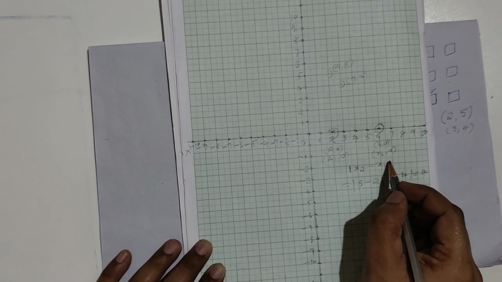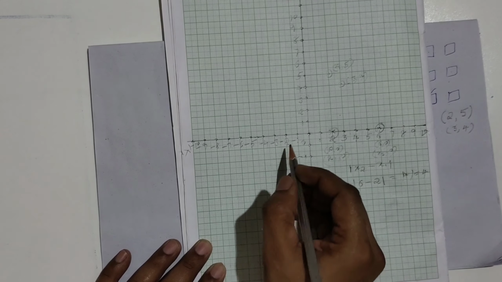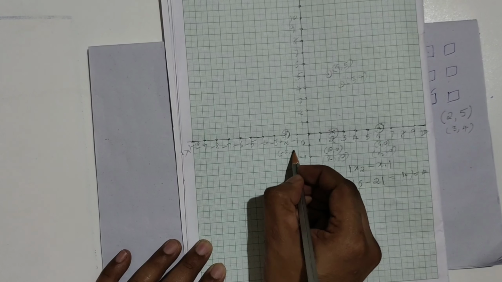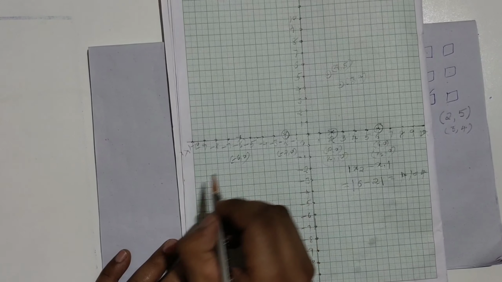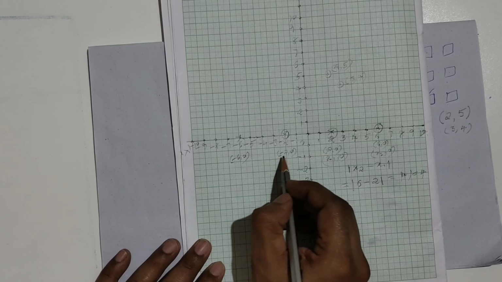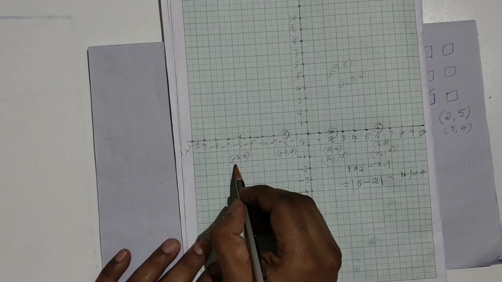Why this modulus? Sometimes we may get a negative result. For example, I am taking here (-2, 0) and here one more (-6, 0). Actually the distance between these two is 4 units only. But while subtracting, what do you get with x2 minus x1?